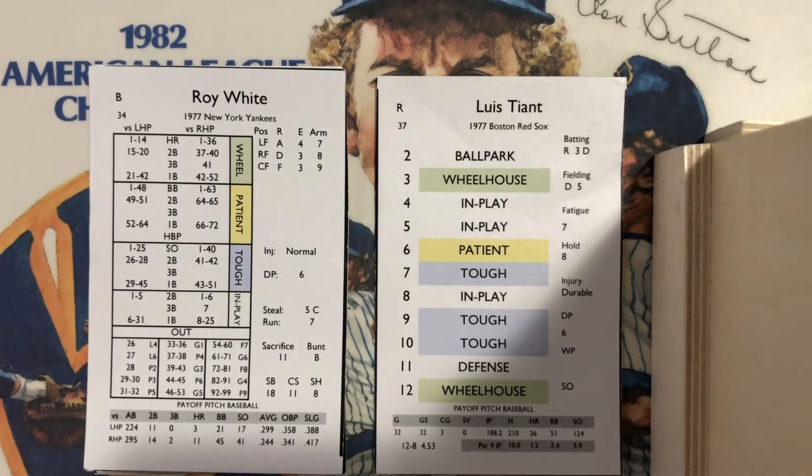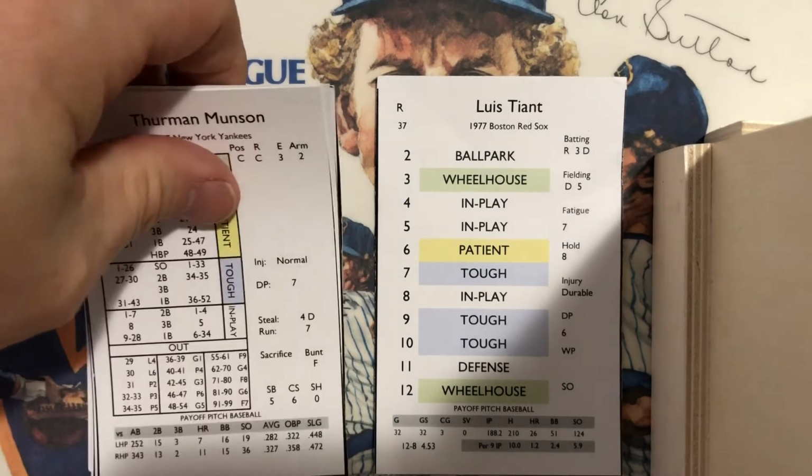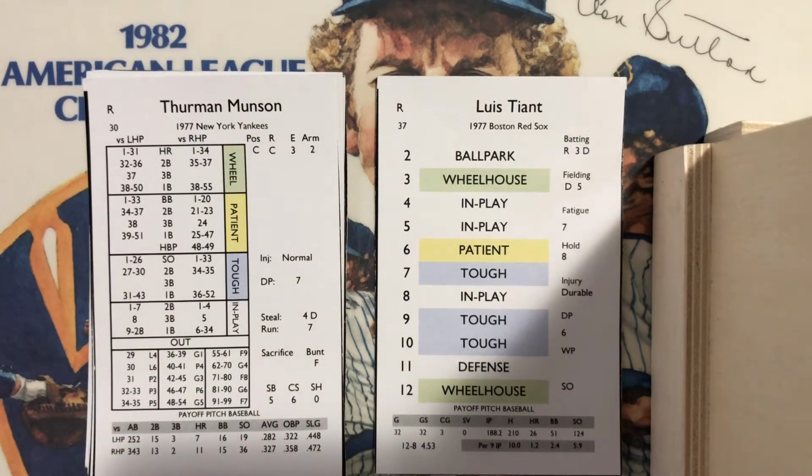Roy pops it. Hobson charges. Hobson takes it. It's a popped up bunt, and White does not get the job done. So there's one man gone now. Dent's still at second, Rivers at first.